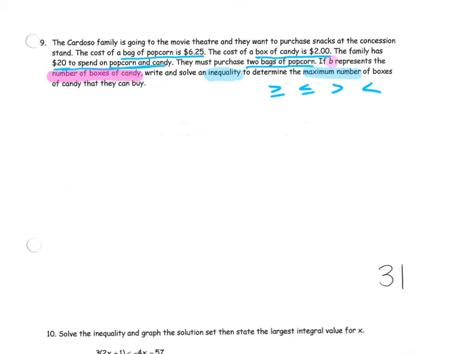This is a word problem. They're going to the movie theater, and they want to buy snacks at this concession stand. We know popcorn is $6.25. They're going to buy 2 bags of popcorn. So think about how we can represent that. The popcorn is $6.25, and they're going to buy 2 bags of it. Well, we can multiply those values. We have 2 times $6.25. Okay. We know the box of candy is $2.